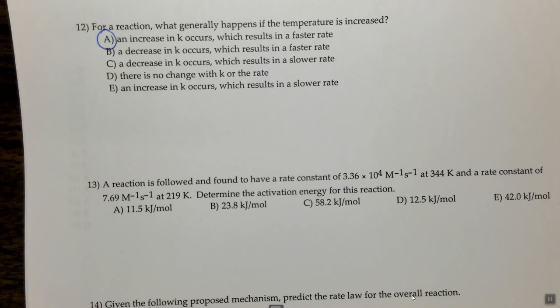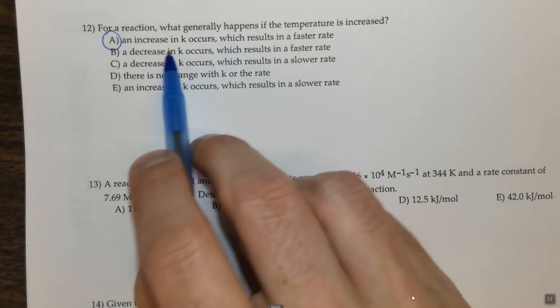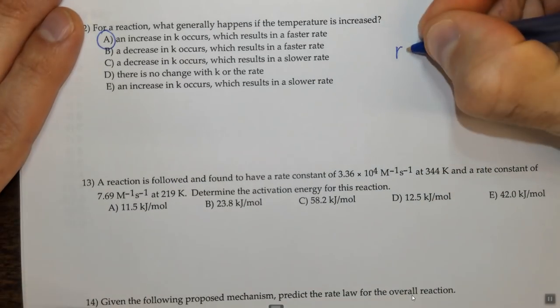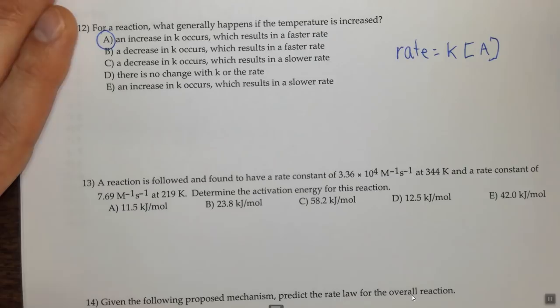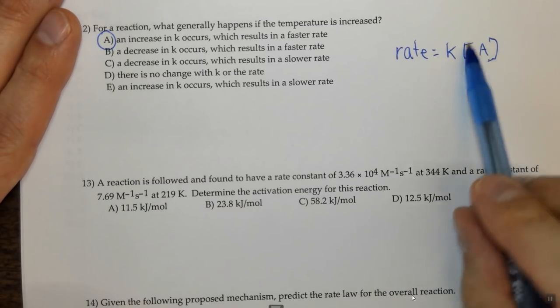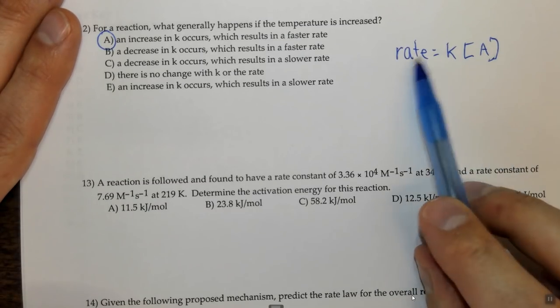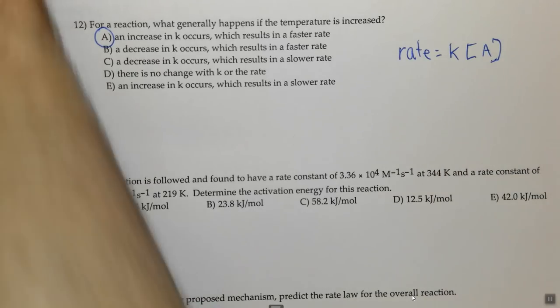So if the rate speeds up when you increase the temperature, what changes is k, because rate equals k times the concentration of A, let's say it's first order, right? This isn't going to change when you change the temperature. So if the rate goes up, it's because k goes up.